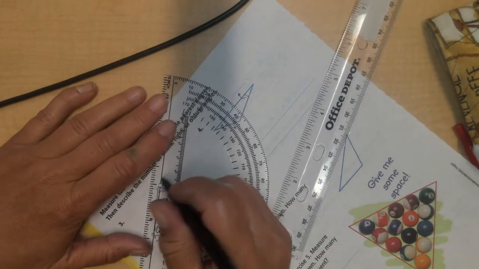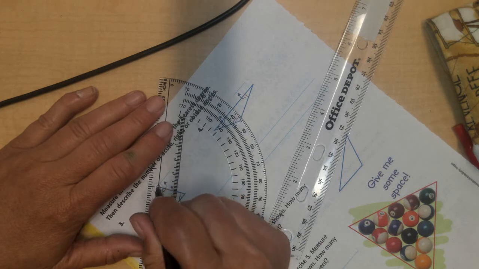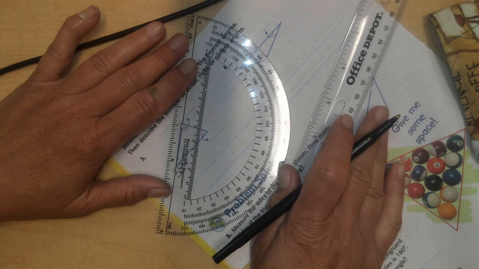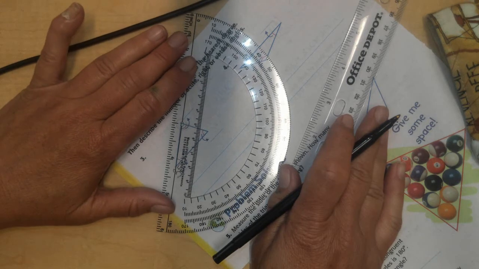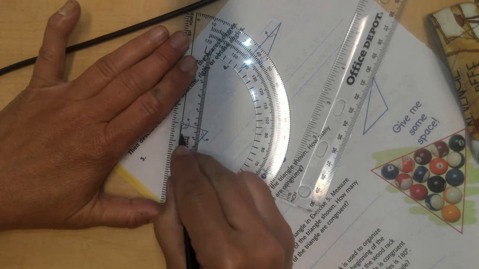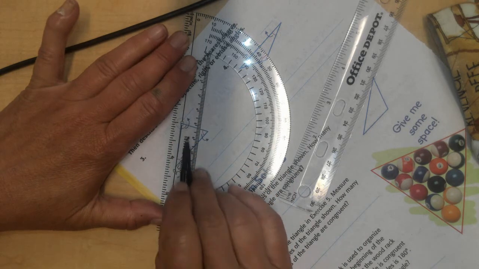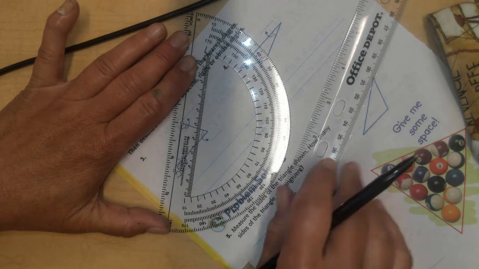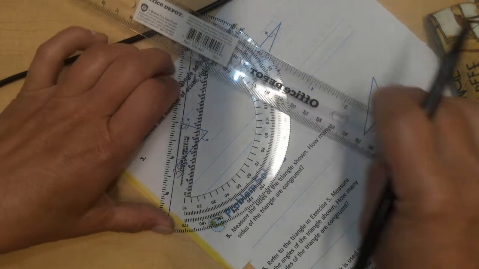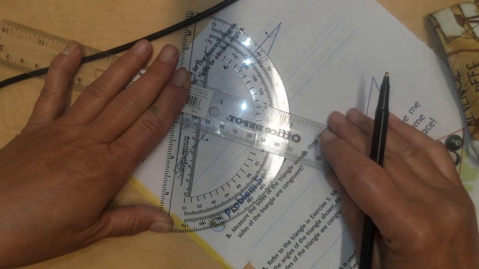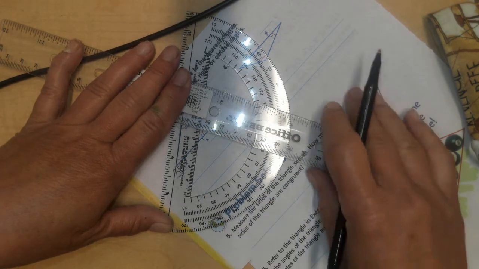So this one, I'm going to put my point of my protractor right on the point. I'm going to line up my line, and then I need to figure out this angle, right? I'm measuring this point, so these two lines, so I'm going to figure out where this line goes. I'm going to line it right up here. And I got 80.